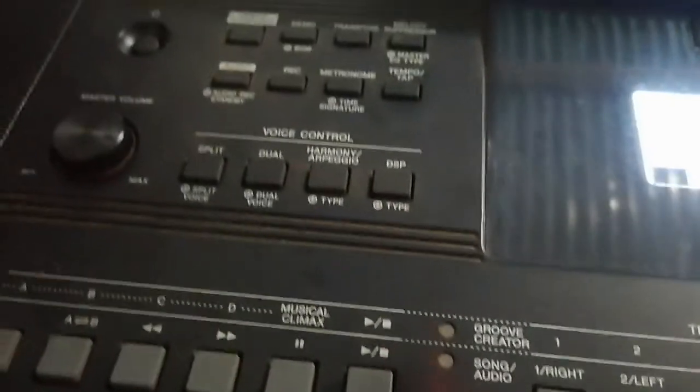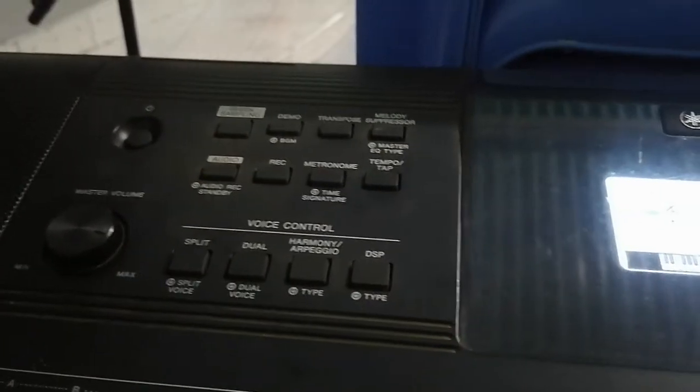That's so far how we set from switching on the keyboard to setting the beat, the major voice, and then the split, and then the duo voice.